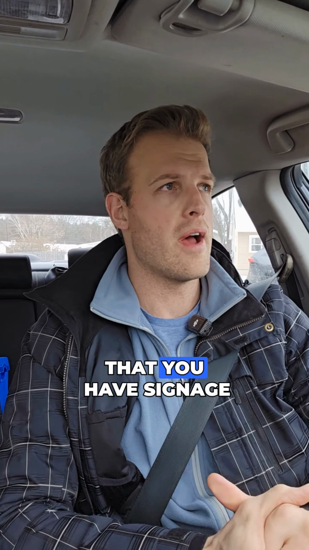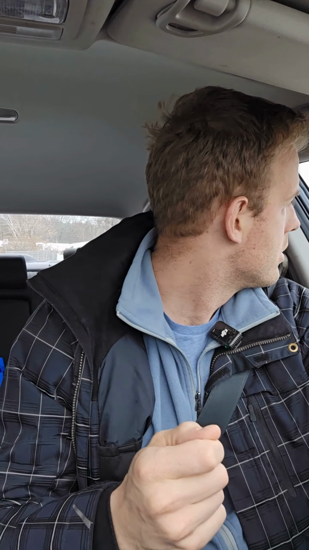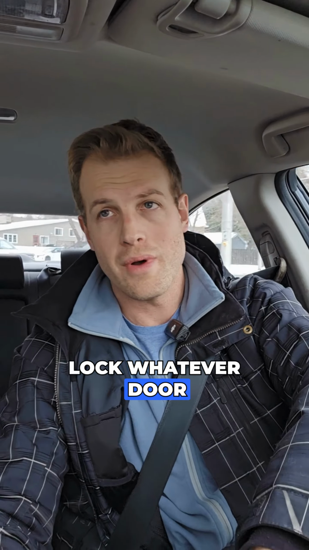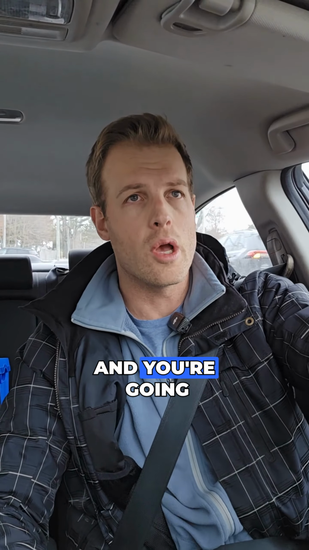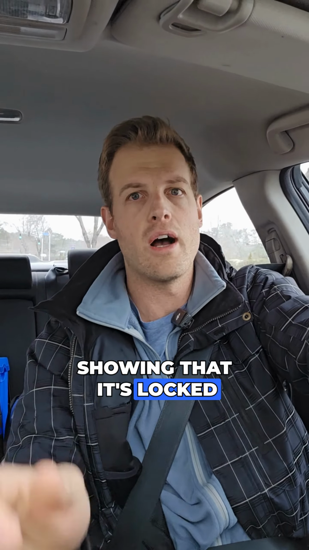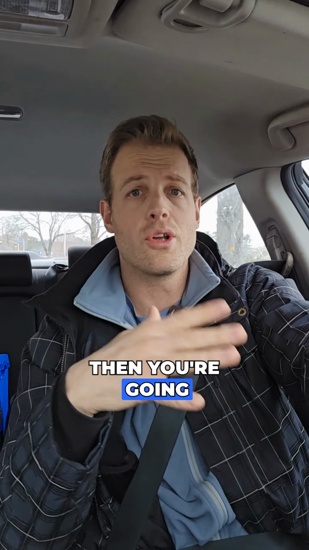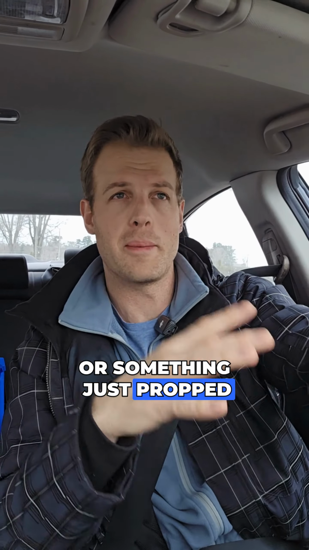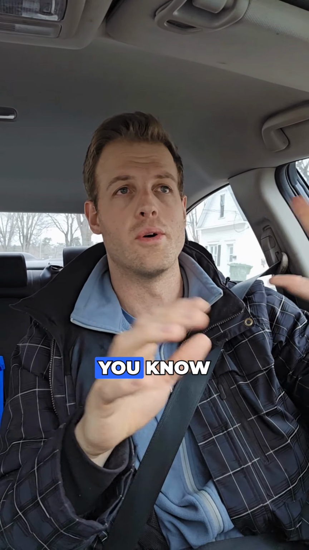So you're going to show that you have signage. Then you're going to have a locked door. So you're going to lock the front door, or whatever door you access your house with, and then show the keys, show yourself unlocking it, show yourself showing that it's locked, and then unlocking it. Then you're going to go to whatever part of the house that you do your work in and have some sort of signage, again, even if it's a yard sign or something, just propped up on your desk or somewhere on the wall.